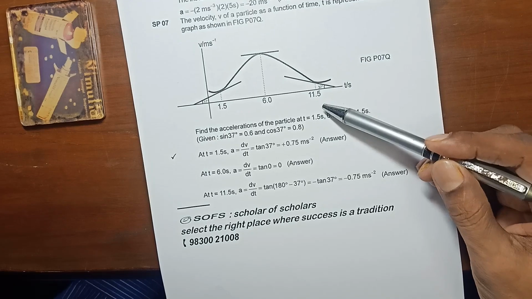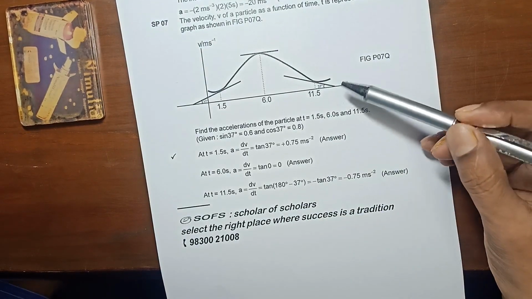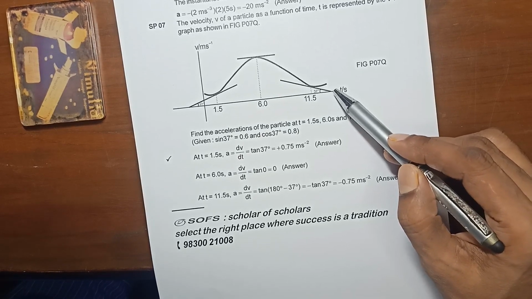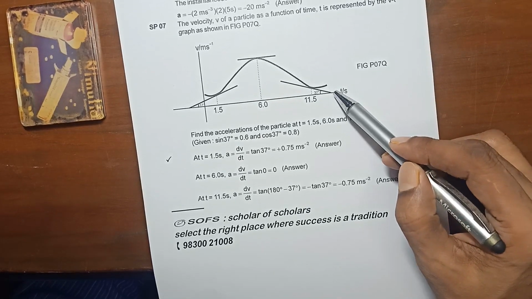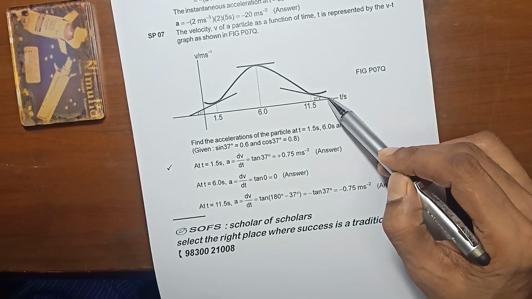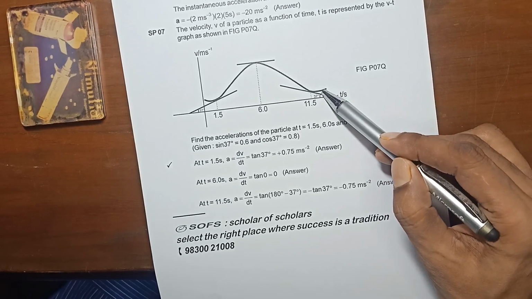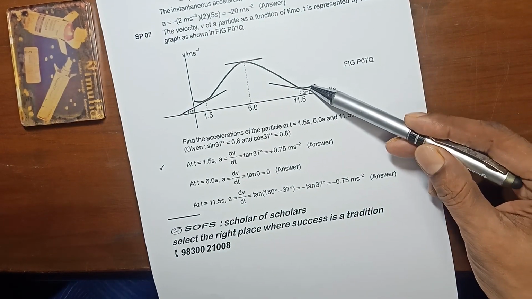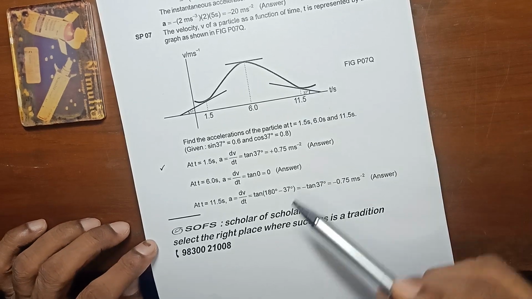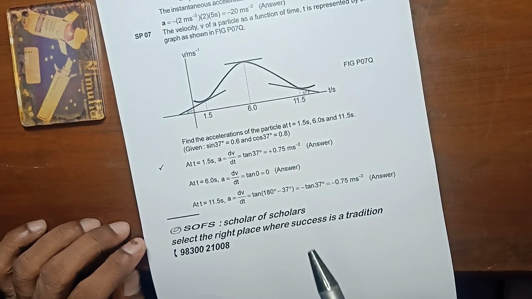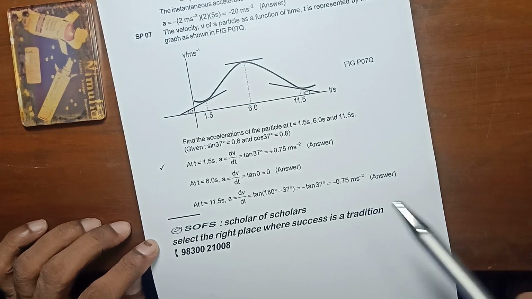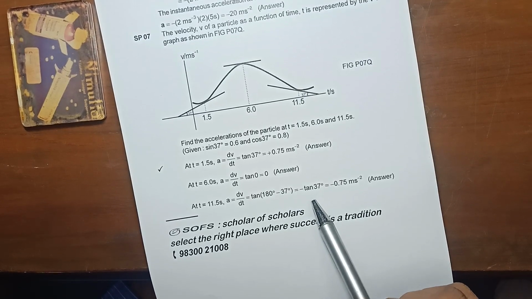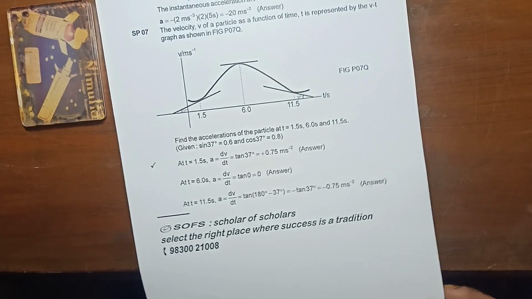And at t equal to 11.5 second, what is the slope? Be careful. From the point of intersection, you measure the angle from the right side with respect to this point, in the anti-clockwise direction. So at 11.5 second, what is the acceleration? Tan of 180 degree minus 37 degree. Be careful, it is the concept of slope in mathematics as well as in physics. Tan of 180 degree minus 37 degree is minus tan 37 degree, equal to minus 0.5 meter per second square.